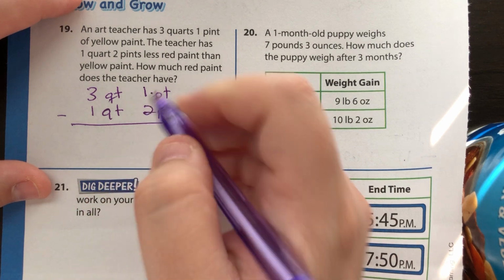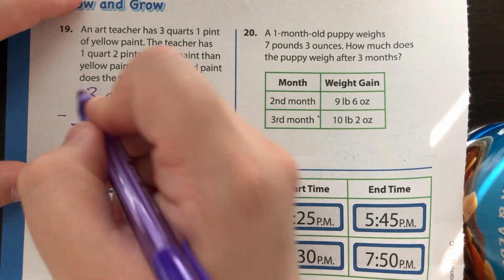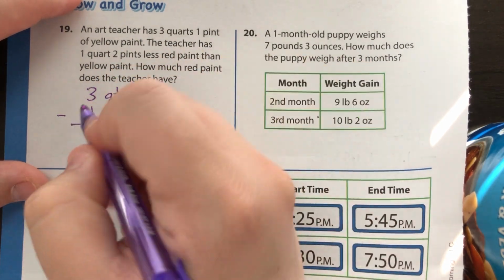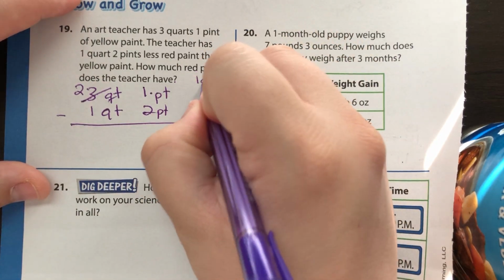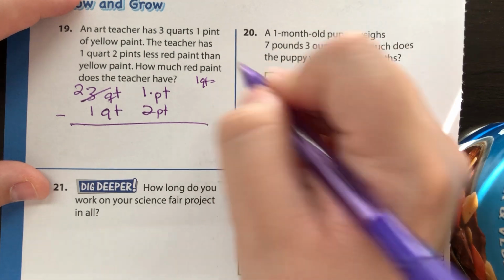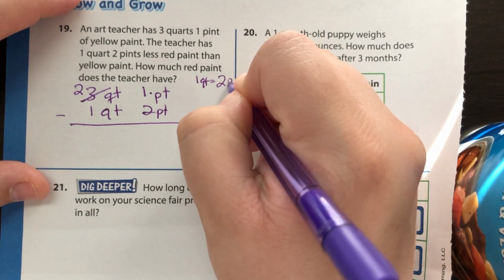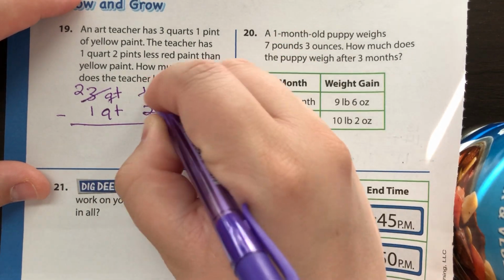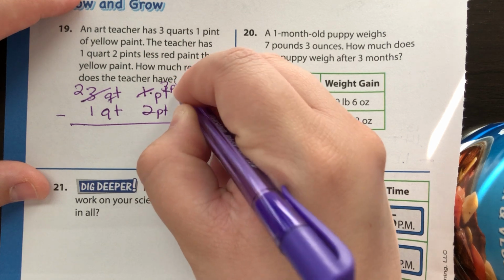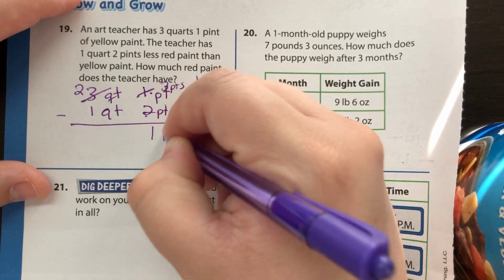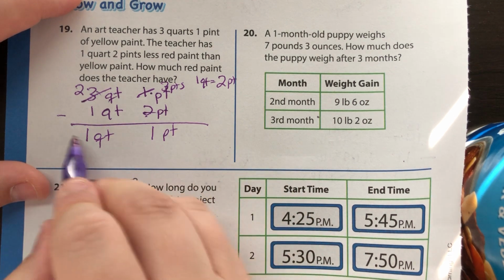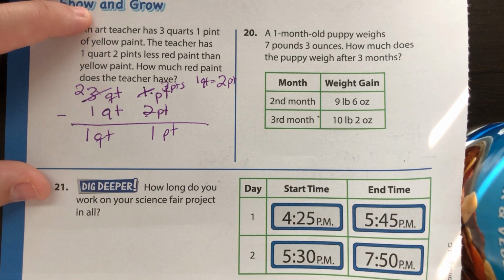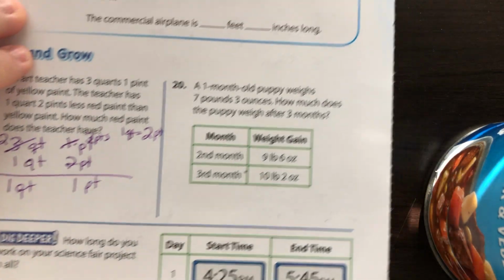Well, I cannot take 2 away from 1, so I'm gonna have to borrow, okay? I'm gonna take out a quart, and in a quart, there's 2 pints. Add 2 to this one, now I have 3 pints. 3 pints minus 2 pints, that's 1 pint, and 2 minus 1 is 1 quart. So the teacher has 1 quart and 1 pint of red paint, okay?